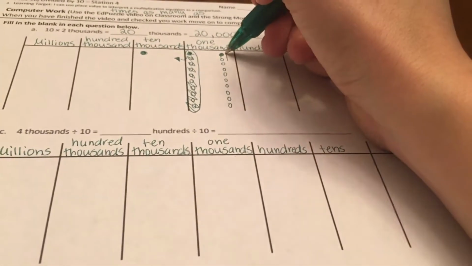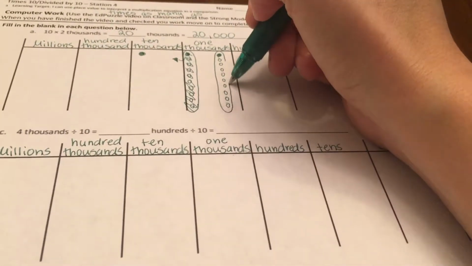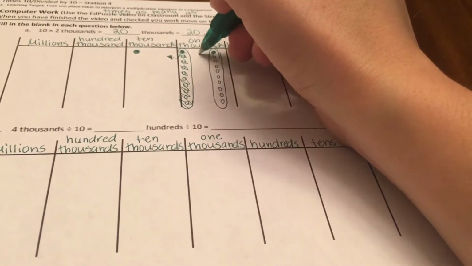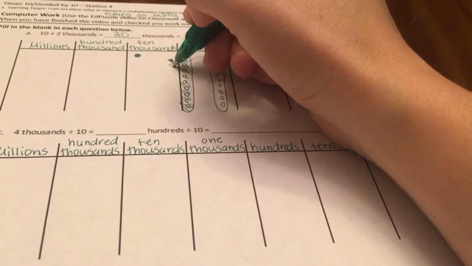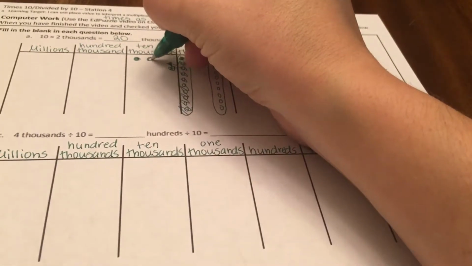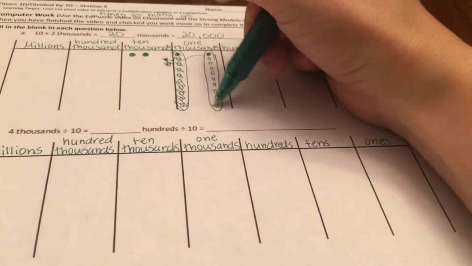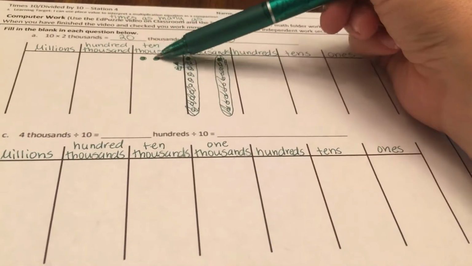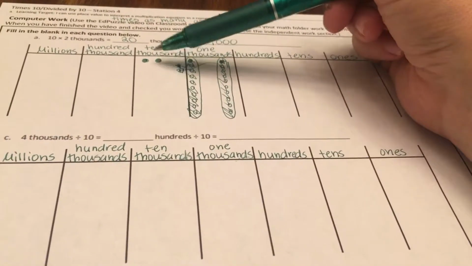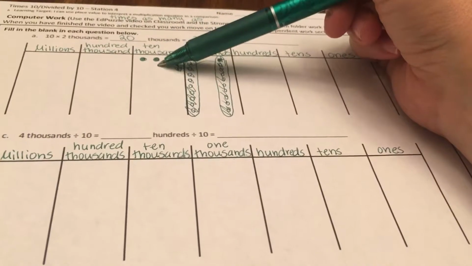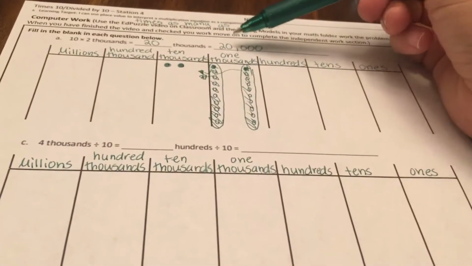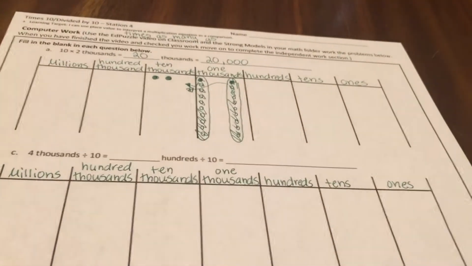And then this one also gets regrouped and comes over as another 10,000. So then you're left with 2 10,000s. Well, I know that 2 tens is 20, which is 20,000. So that is how we got the answer of 20,000.